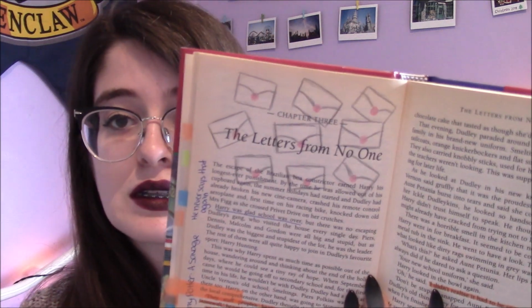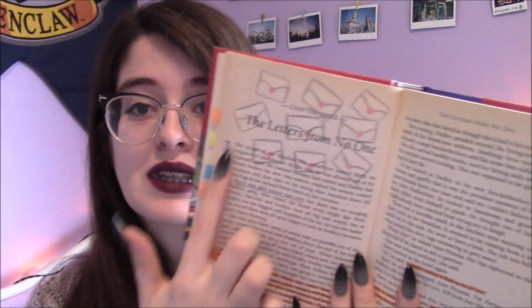I'm not an artist by any means, so some of these really suck and I'm really angry because this is a mistake that I made. I didn't go in with pencil first for this one. I just did it freehand with a pencil crayon, so it's definitely something that I would change going forward. This is my favorite. It's the letters from no one, and I drew all the acceptance letters kind of flying about, which I really enjoyed doing.